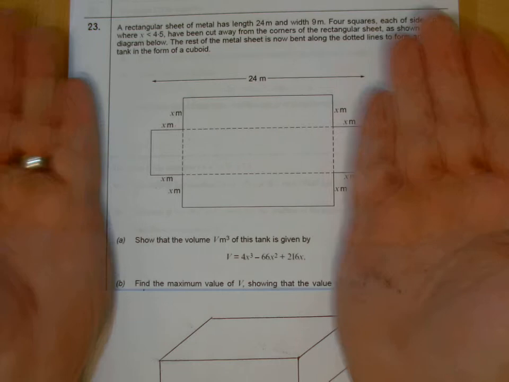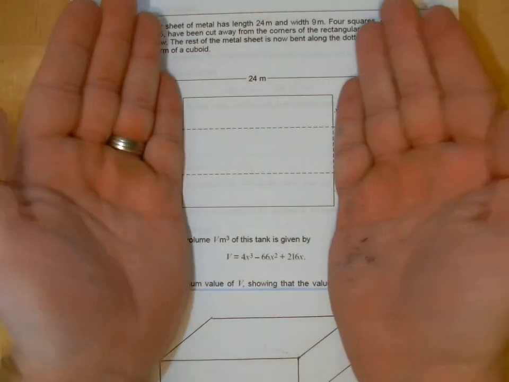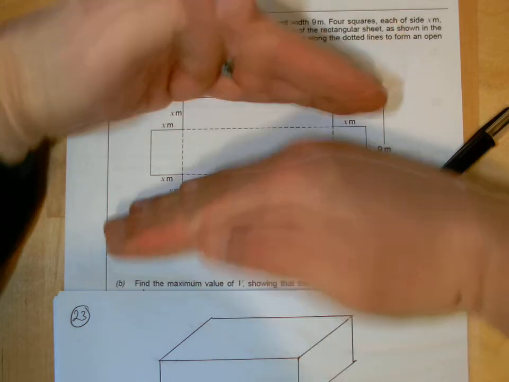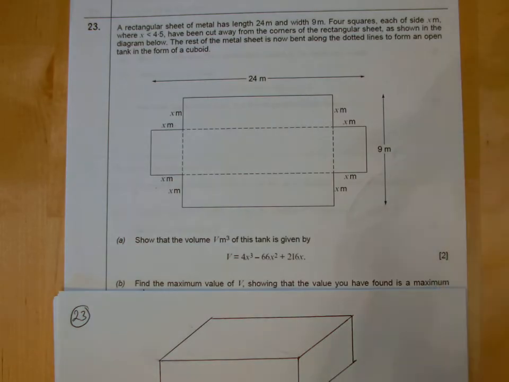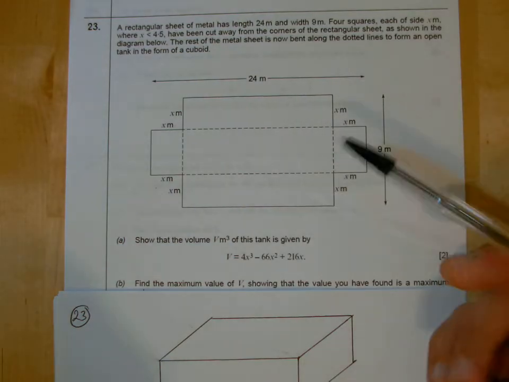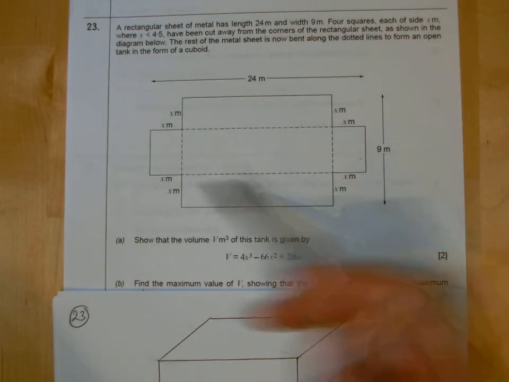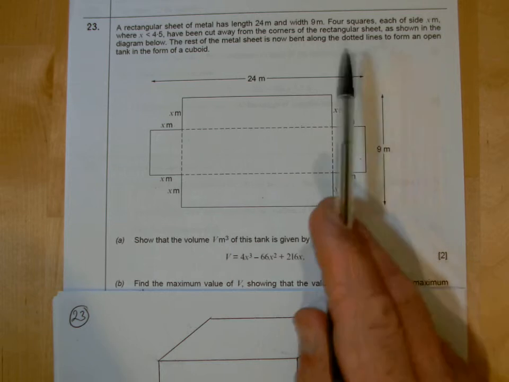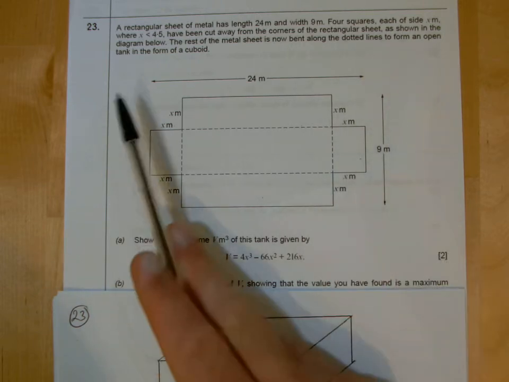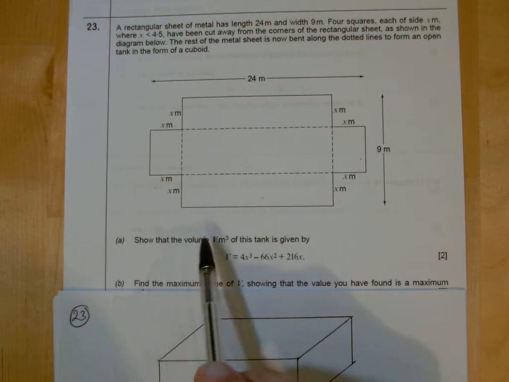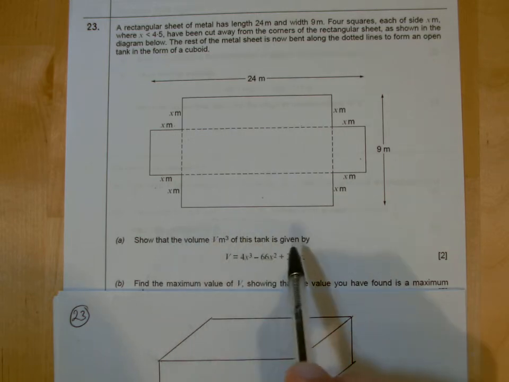So if you think about it, those flaps folded up, and the same there, with the flaps folded up, it would create a box, or cuboid. Of course it won't have a lid, because these will be the sides, but it does say up here, open tank, in the form of a cuboid. So in part A, it says show that the volume of this tank is given by this here.